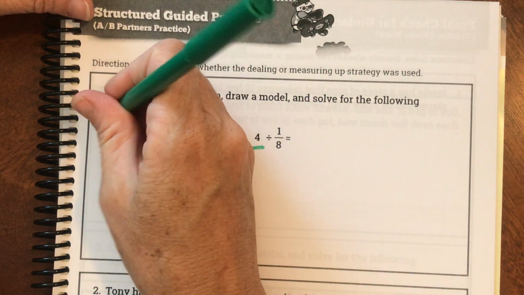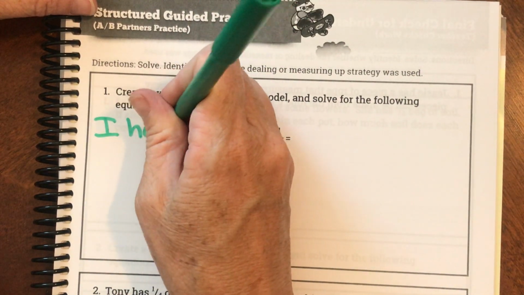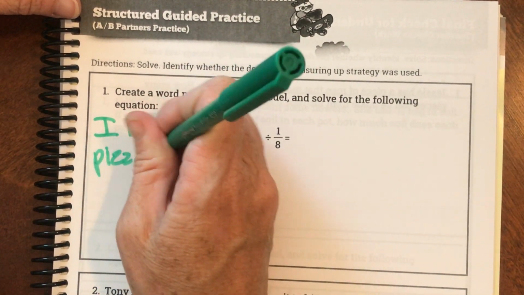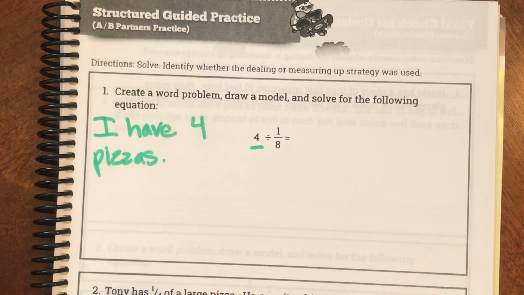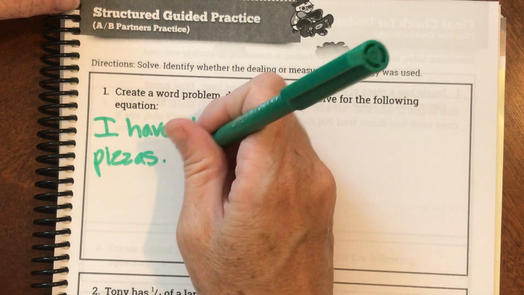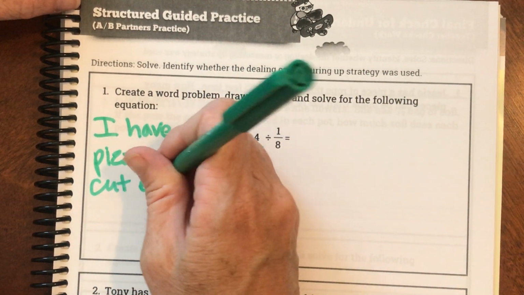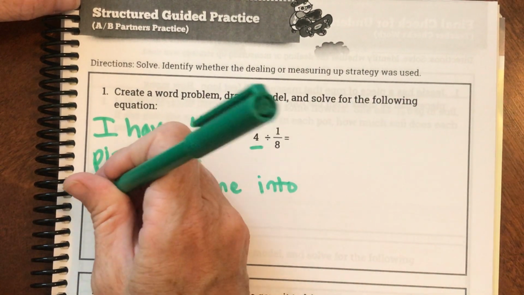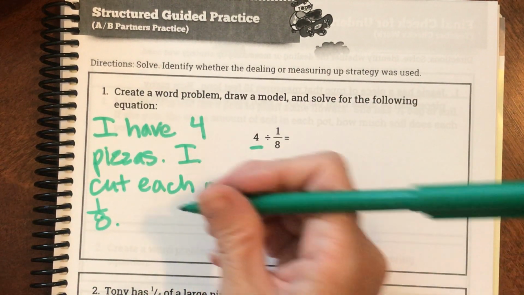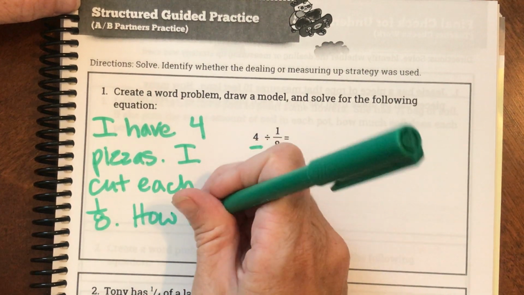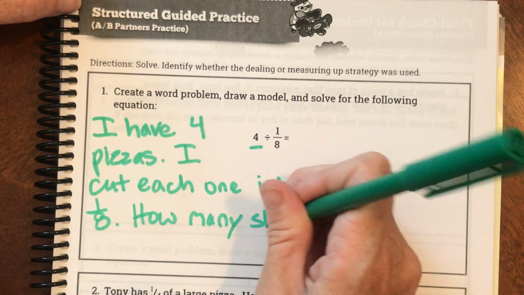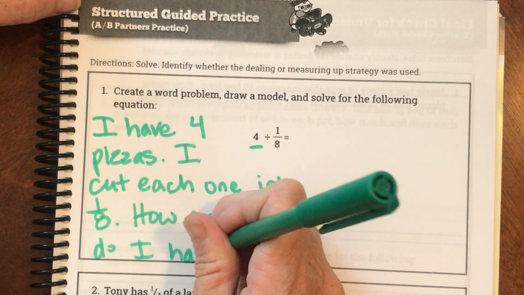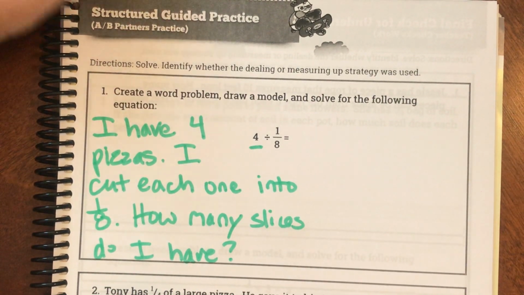So we could say, I have 4 pizzas. And I told you I like the pizza problems because they're clear. I cut each one into 1/8. How many slices do I have?